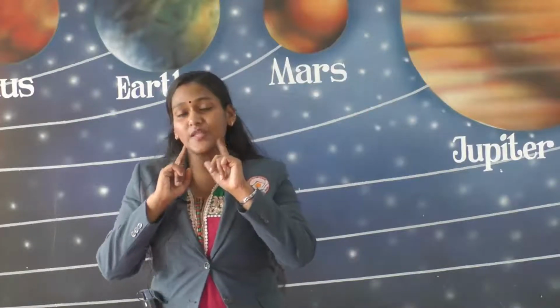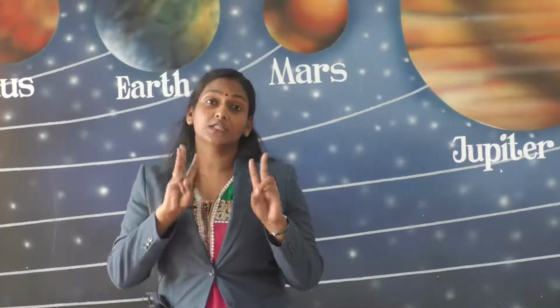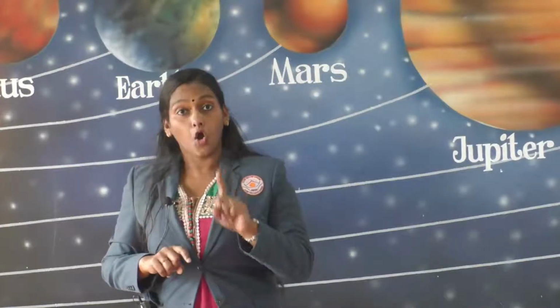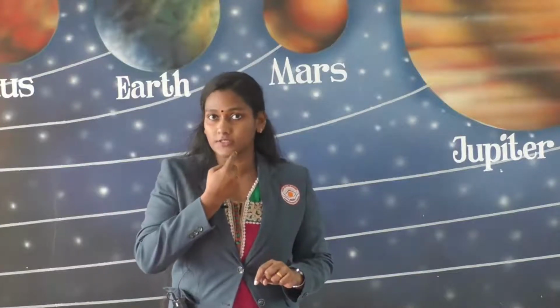So there are usually 32 teeth in a permanent set. Always remember, your upper and lower jaws have an identical set of teeth.